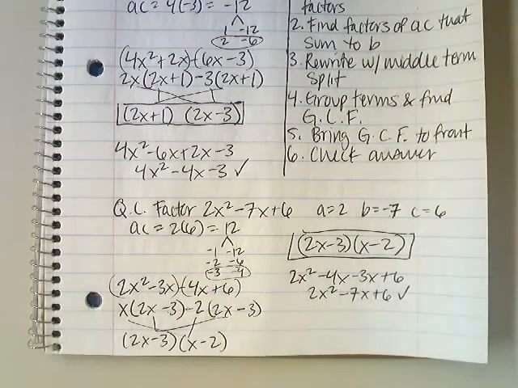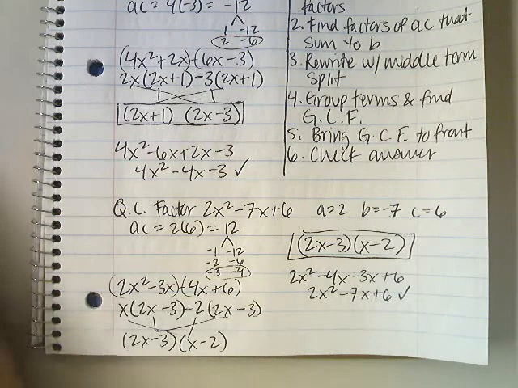All right, I know this is pretty tricky, so make sure you write down any questions, comments, concerns you have so we can go over it together in class.